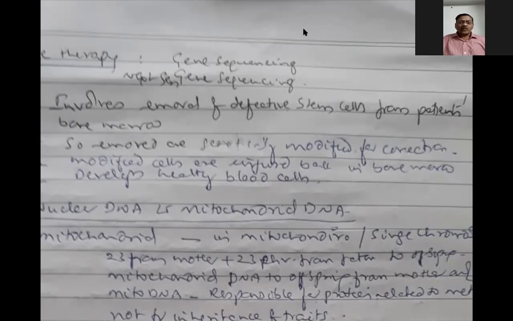So, what if the mother develops some diseases related to metabolism? That means, apart from the characters, the mother's mitochondria is diseased, and it will produce some deleterious effects. It will not carry out the metabolic activities very effectively.